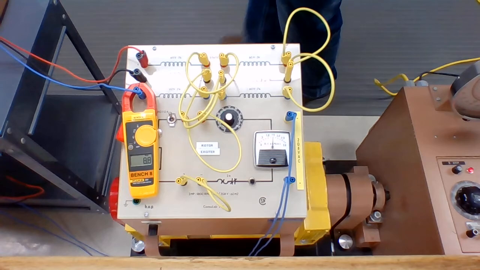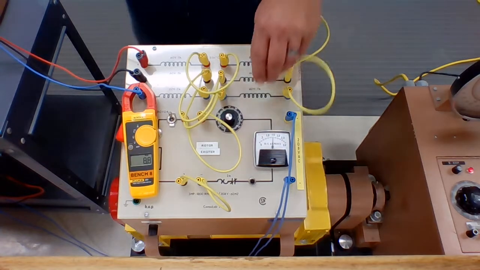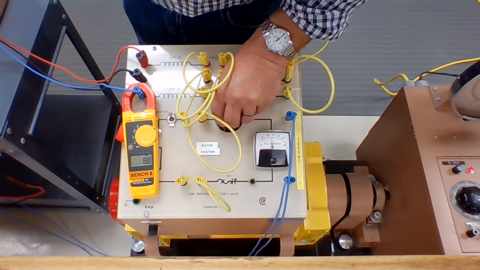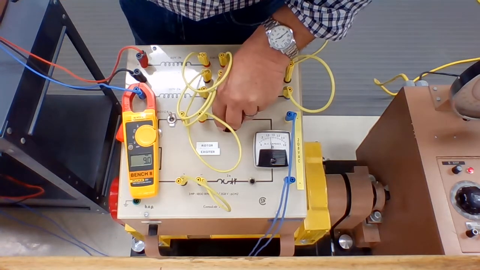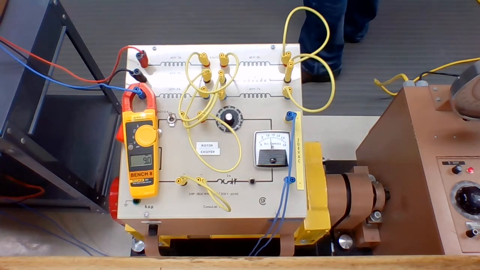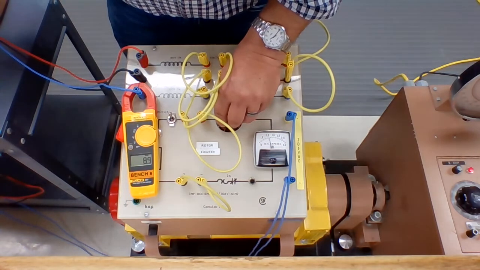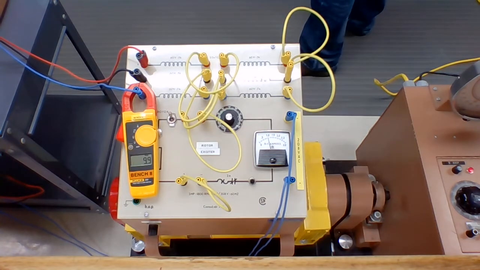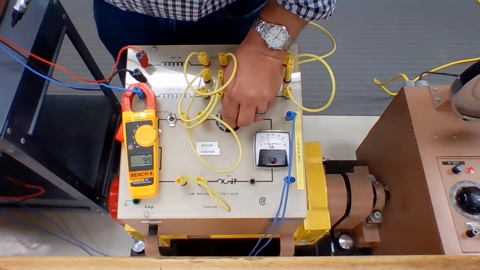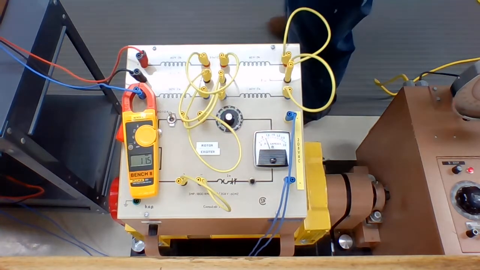At 1.5, we're down to 8.8. At 1.25, that's back at 9. At 1 amp, back up to 9.9. At 0.75 amps, we're up to 11.5 amps.